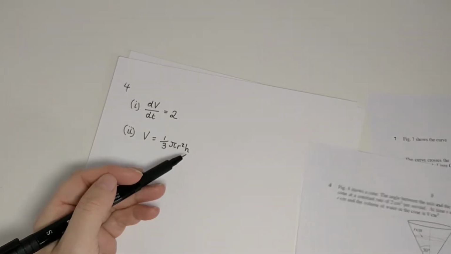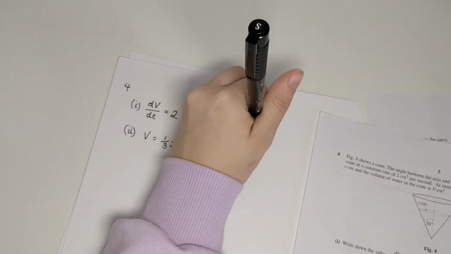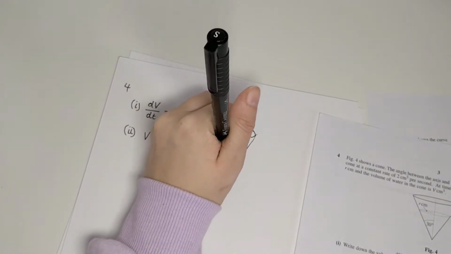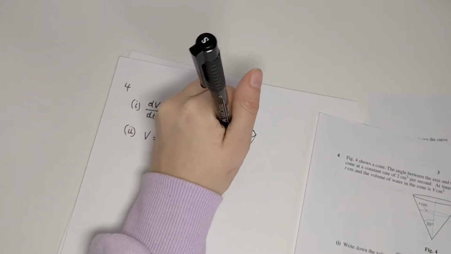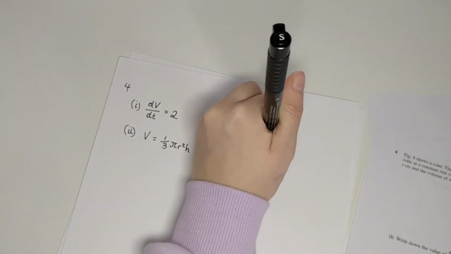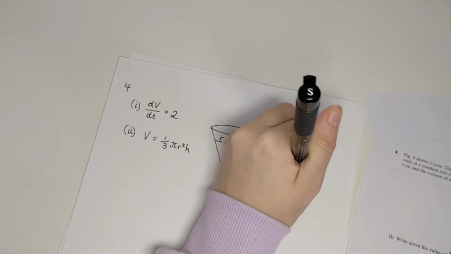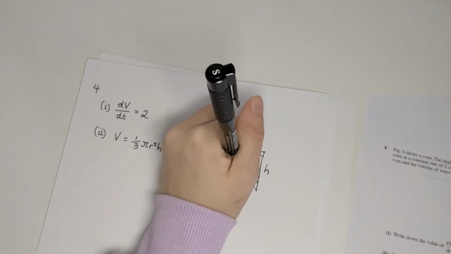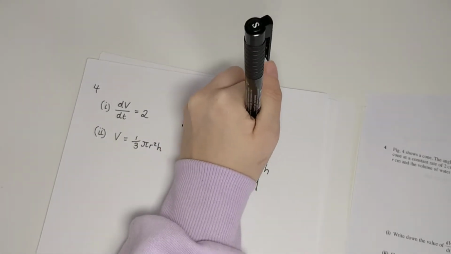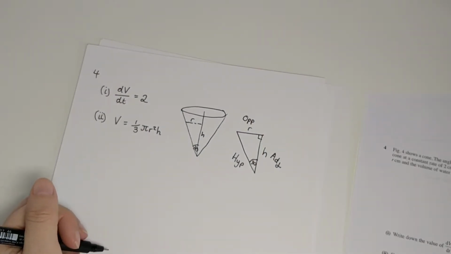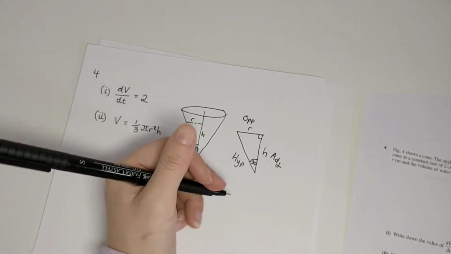Now this has got r and h in it, but we want something that only has r in it. But that's okay, because we can use the 30 degrees to help us here. r and h are related by a right angled triangle, like that. So I can just use some SOHCAHTOA, do a bit of tan here.